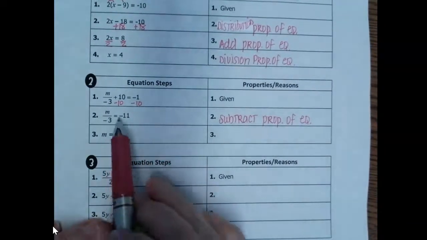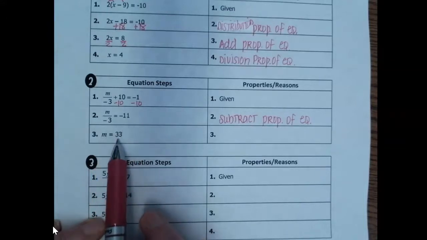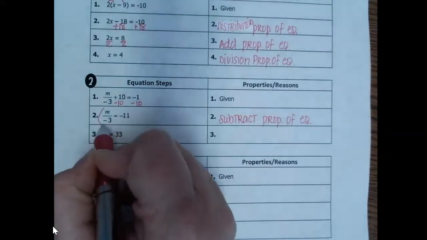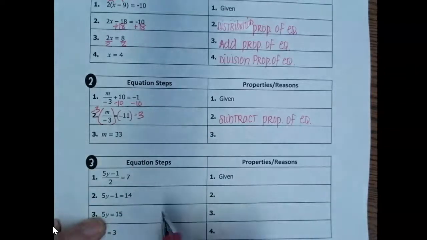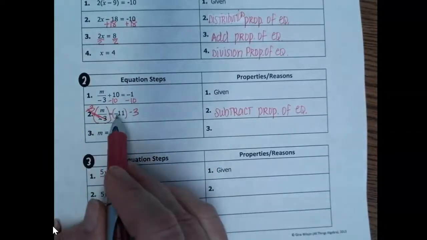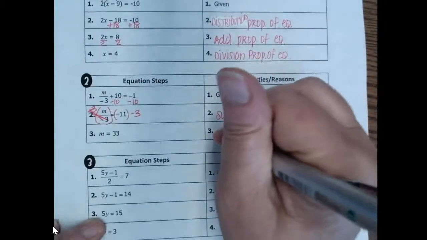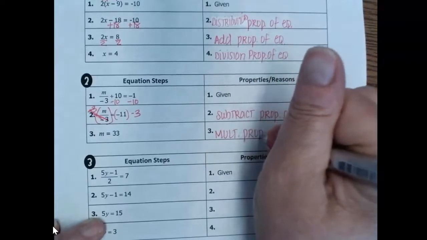Now, let's compare line 2 to line 3. How are they different? Line 2, we're dividing by negative 3. Line 3, we're not. Line 2, we have negative 11. Line 3, we have positive 33. What did they do to make that happen? It looks like they multiplied both sides by negative 3, because that makes this one cancel with that one down there, leaving just the m and the negative 11 times negative 3, and this positive 33. And so that is our multiplication property of equality.